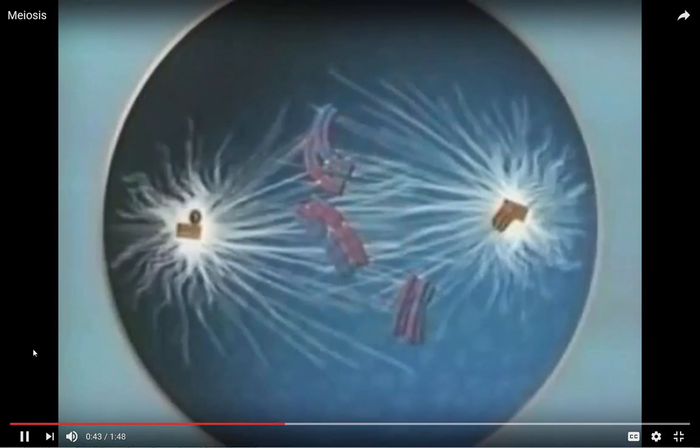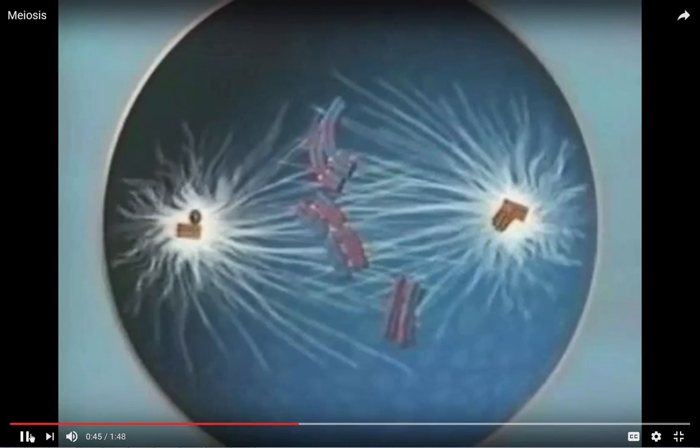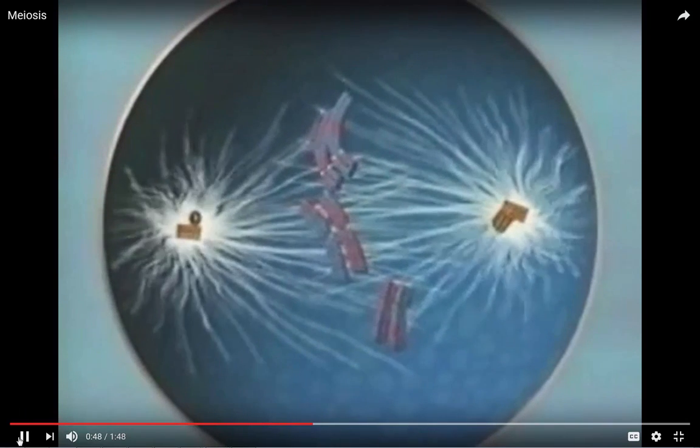The spindles then place maternal and paternal chromosomes randomly on each side of midline.